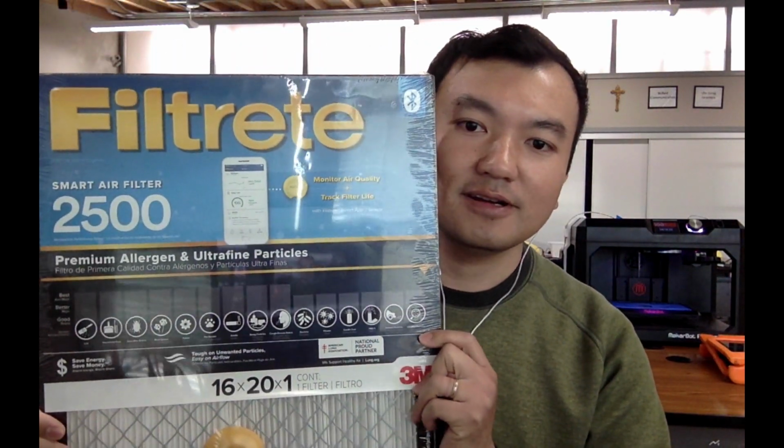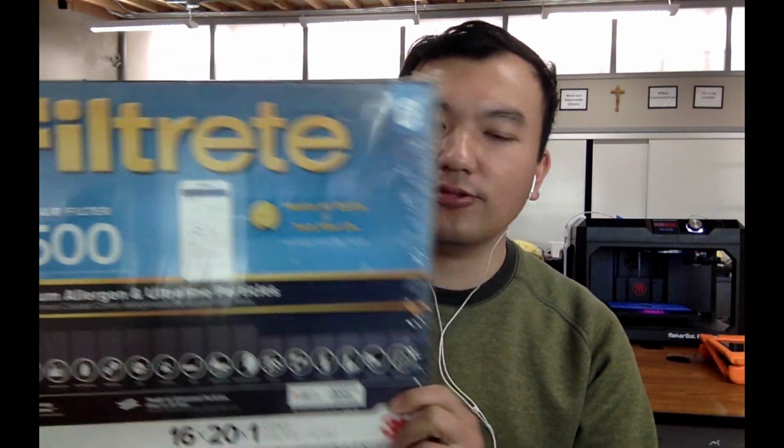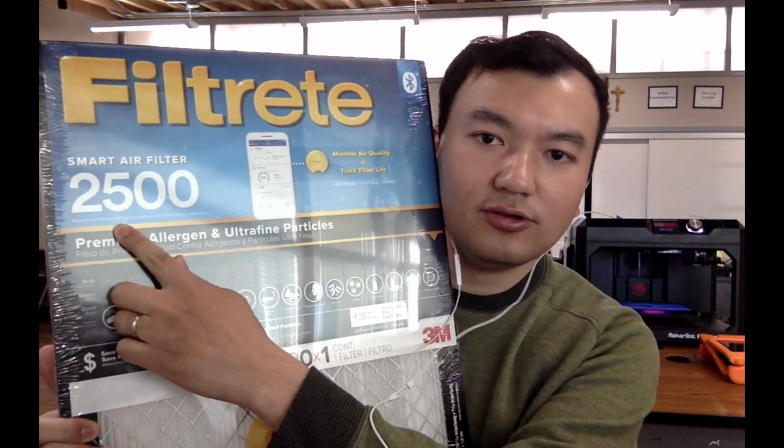Okay, it's time for us to install the filter. So here's my big pack of filter. You can get this at the hardware store. It's basically an AC or furnace filter. And notice this is the model number that I chose to go with.